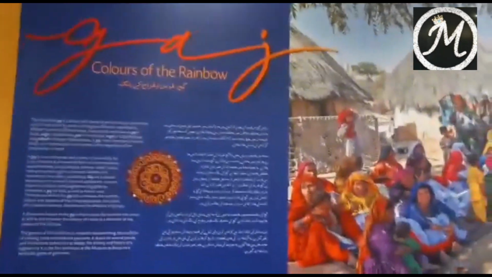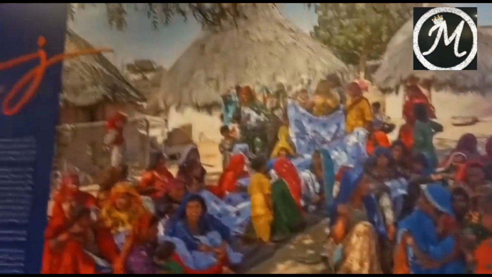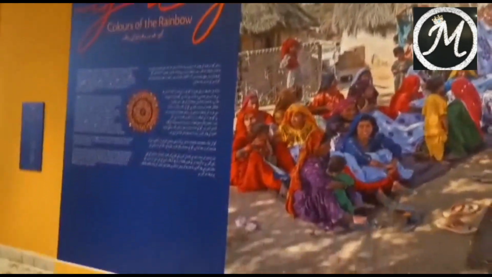This is Gaj, color of the rainbows. Embroidery. Gaj means embroidery in English. It's translated from Sindhi.